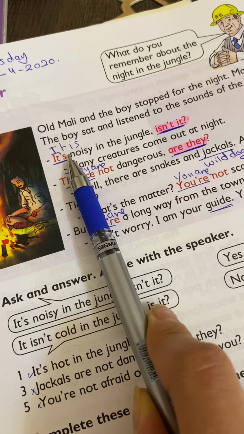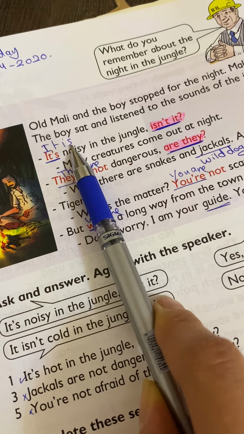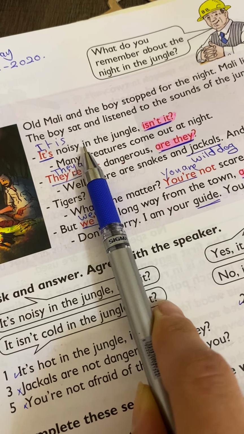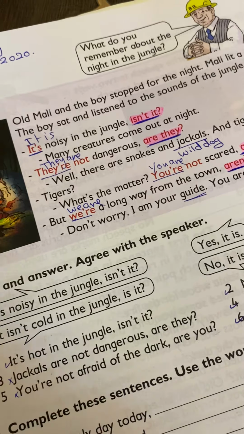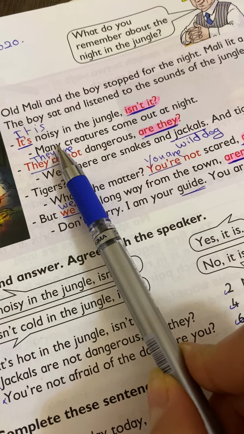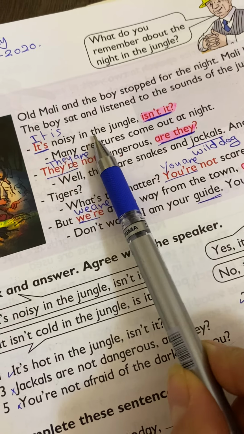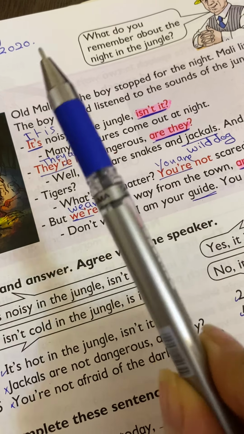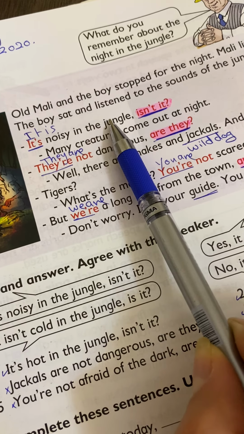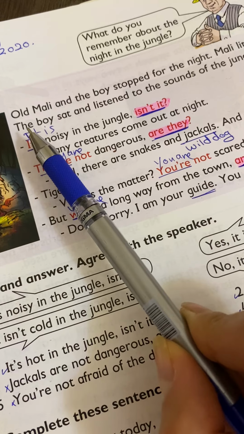Look here. It is a verb. It is a subject. Look at this sentence. It's noisy in the jungle. Do you think this sentence is positive or negative? There is no not, so it is a positive sentence. So if the sentence is positive, what do we do? We change the verb to negative, then we add the subject.